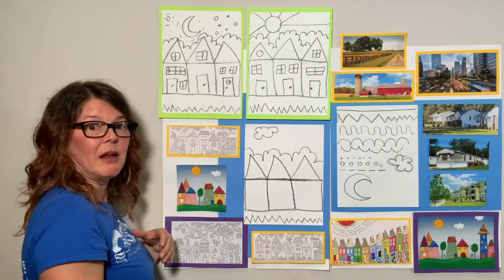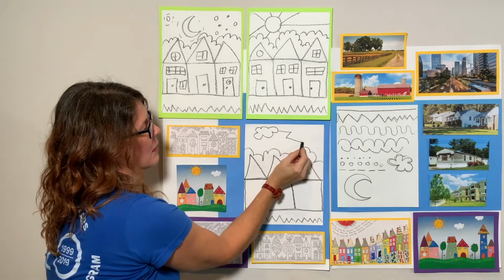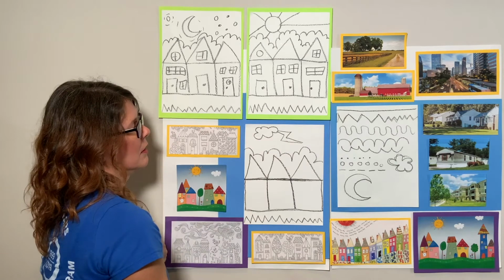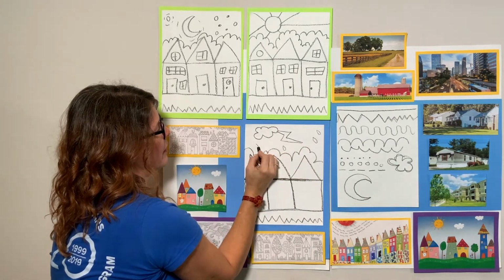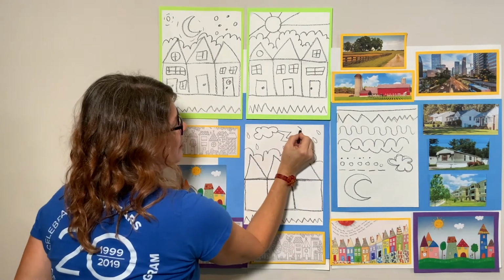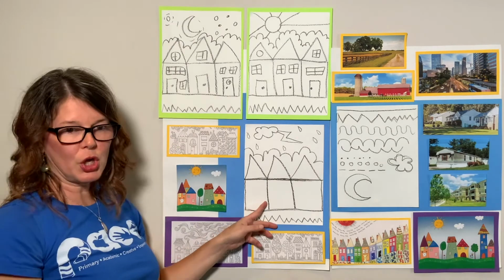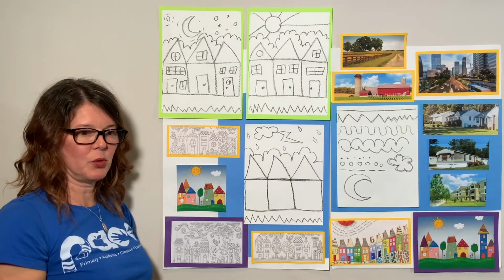And I'll do lightning. Lightning can be a zigzag. Watch. And then I'll do rain. Raindrops, right? Of course, you can have rain on your trees if you like. Maybe don't put them on your house so we can add different shapes to our house.